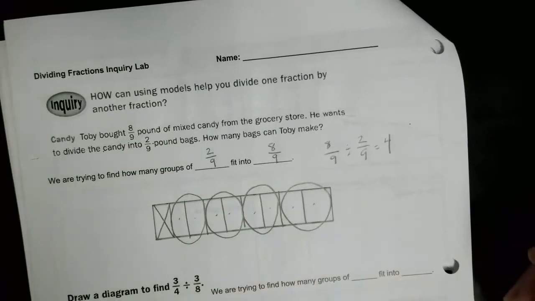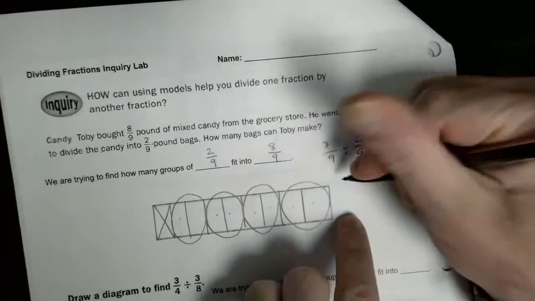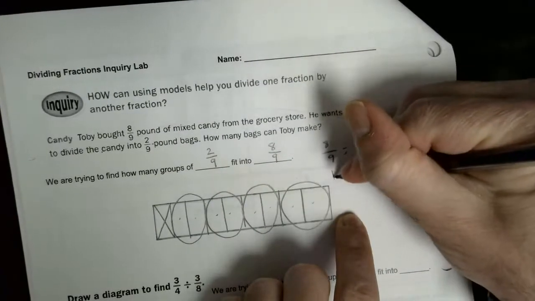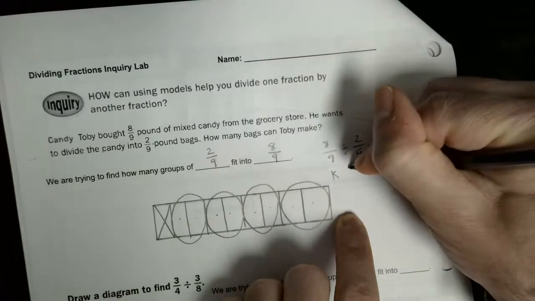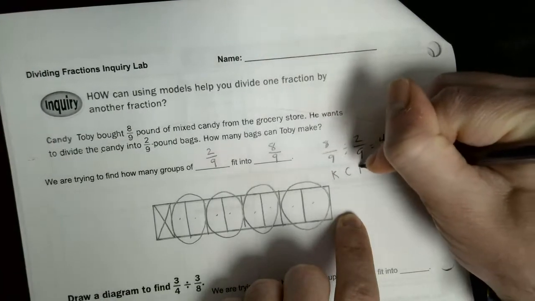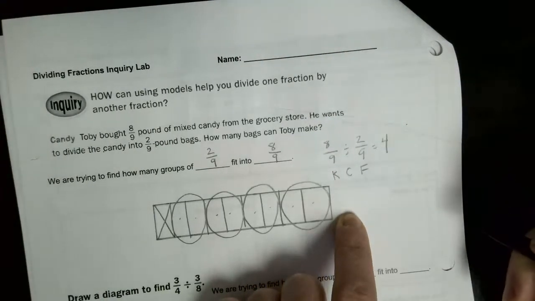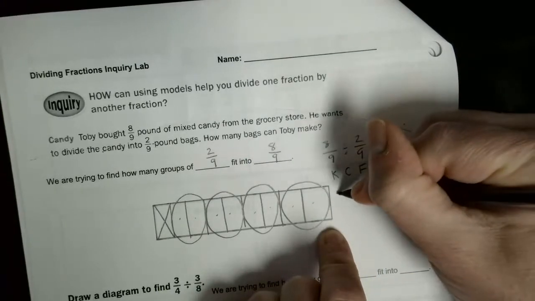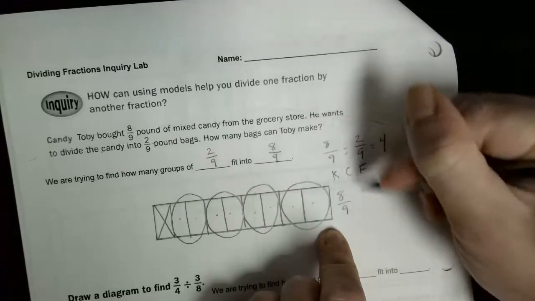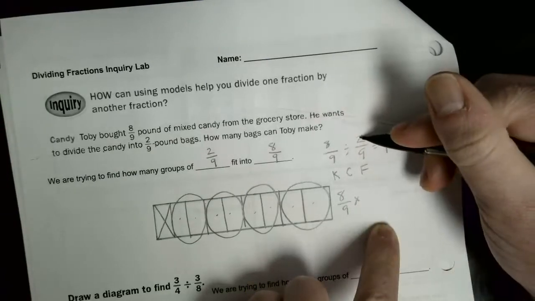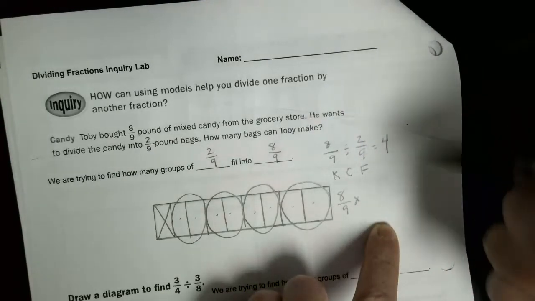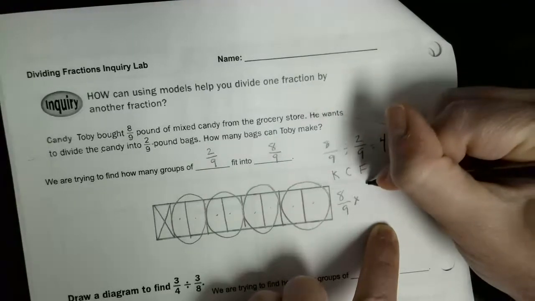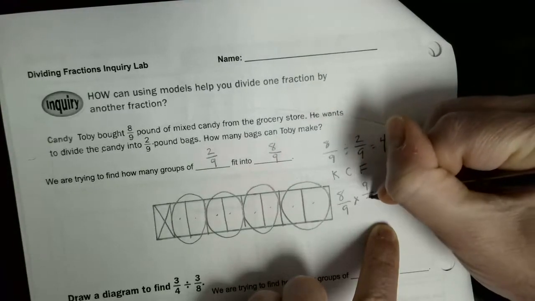Now, last time in math, we used this idea called keep, change, flip. So we're going to keep the first number, change that to multiplication, and then you find the reciprocal of 2/9. So let's see if that works here. 8/9 we're going to keep. We're going to change the division to multiplication, and we're going to flip it. We're going to use the reciprocal. Instead of 2/9, it's going to be 9/2.